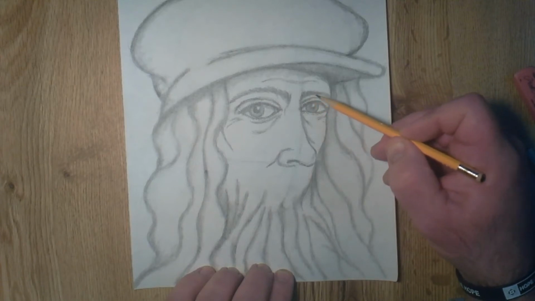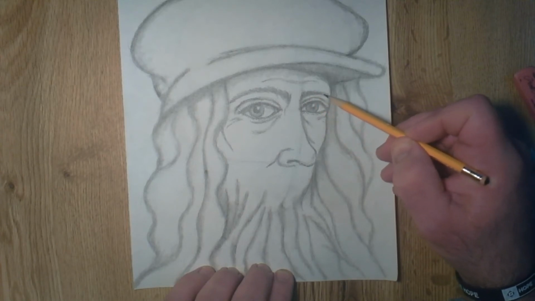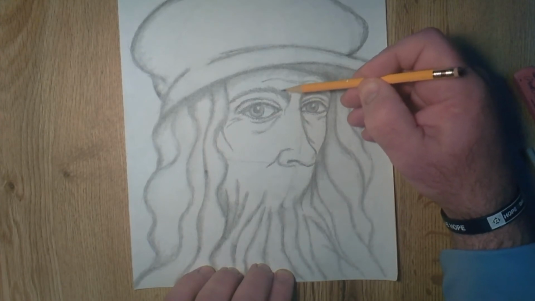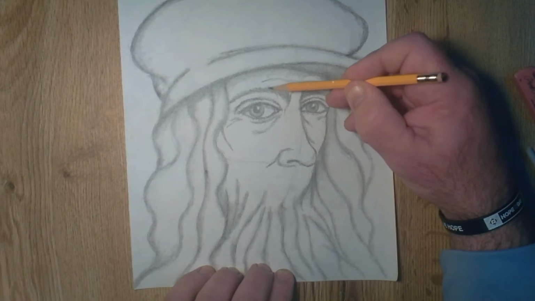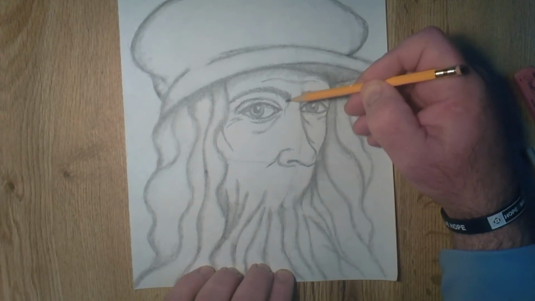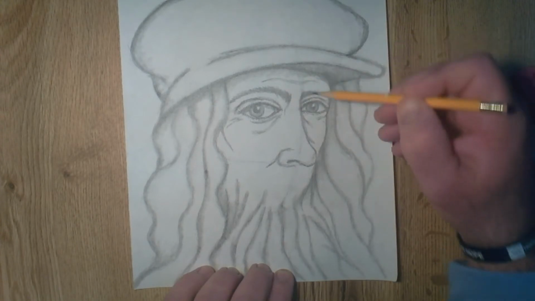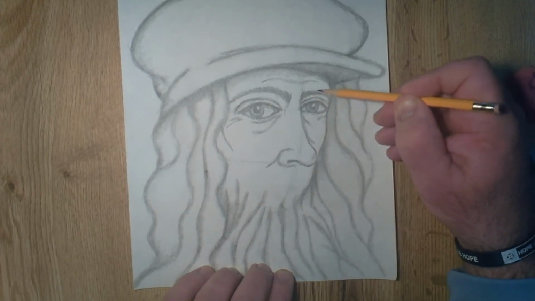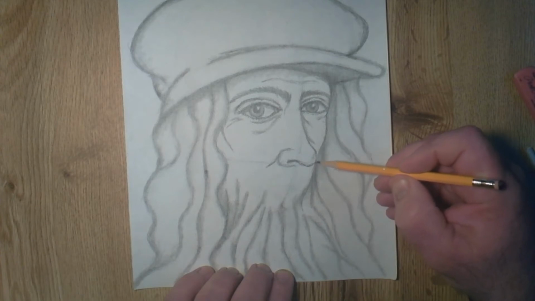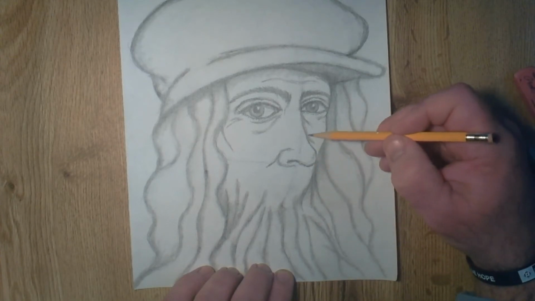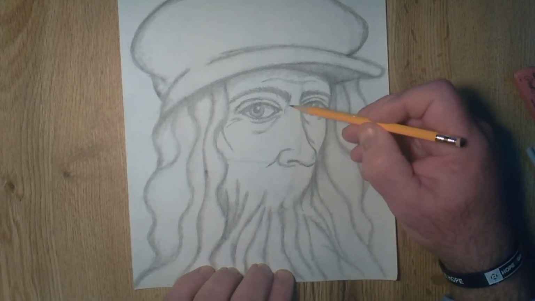Remember, we practiced those little eyebrow hairs. You can always go back and put those in, even if you have used your blending stump. You can always go back and put in some finer details. Okay, you remember the quote, artwork never finished, only abandoned.